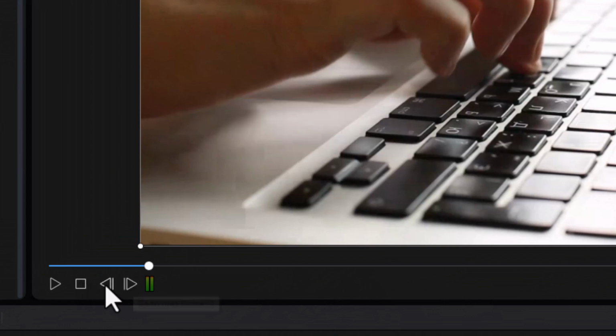First one I want to look at is these controls down here that move ahead by either a frame or back a frame by default. Now you can click on them, but I'd rather use the comma key for left and the period key for right. But if you want to change what these two buttons do, how do you do that?